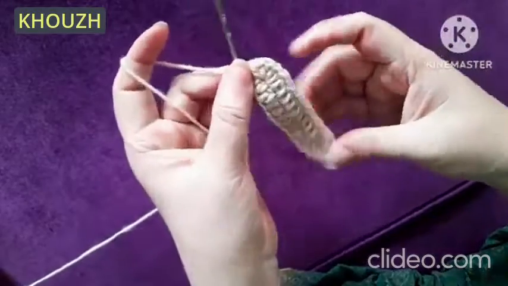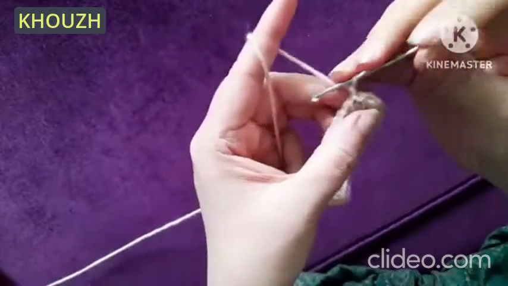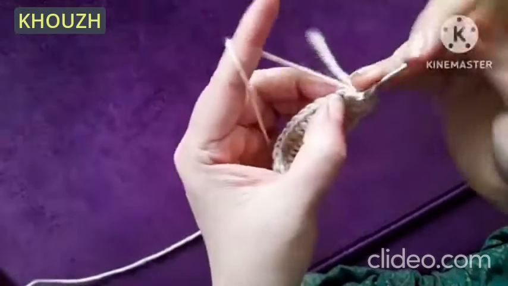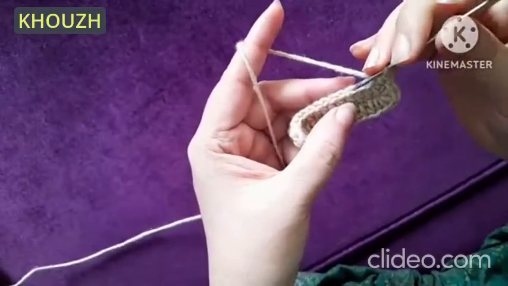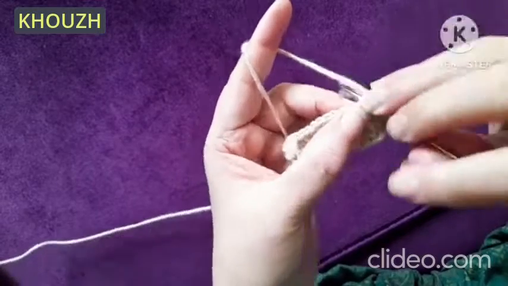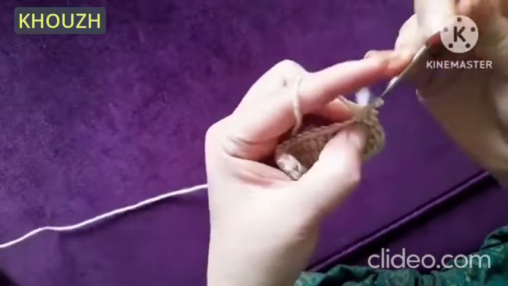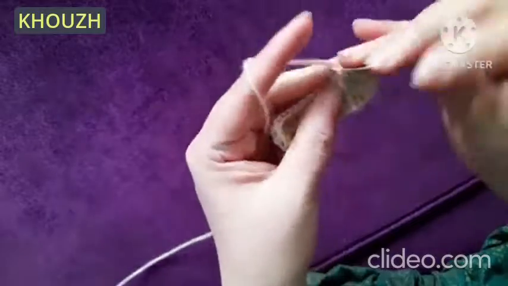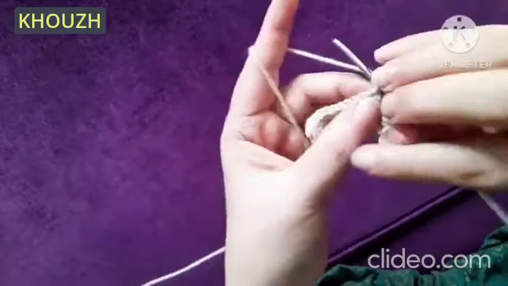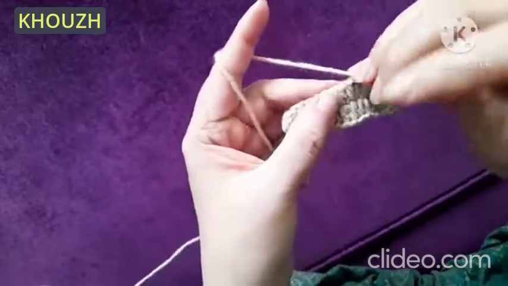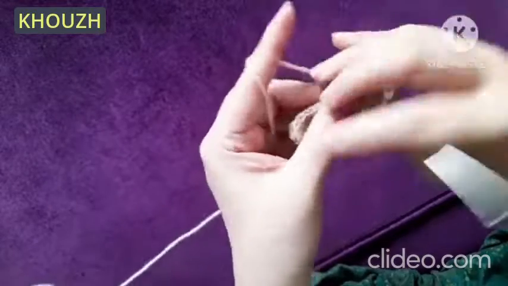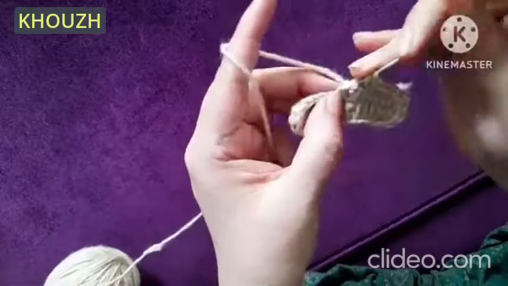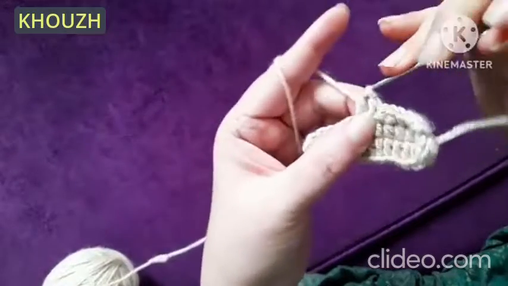Now this is my first round. Chain 1, in the same stitch make single crochet. Now 1, 2, 3, 4, 5 single crochet in a row. Make half double crochet into the next.